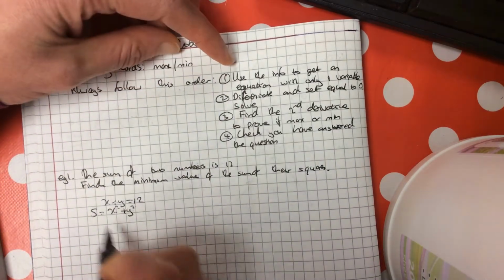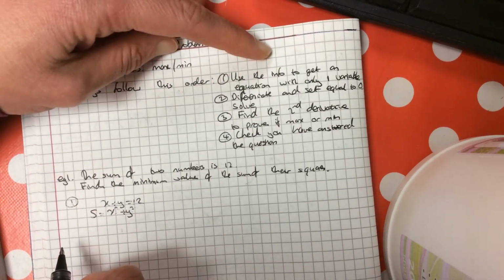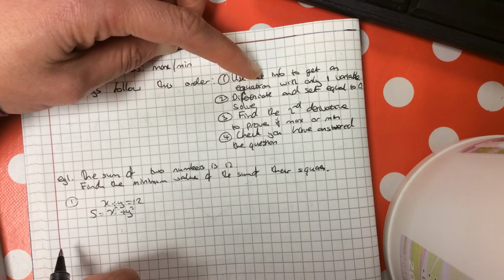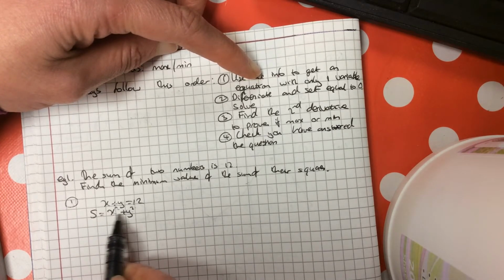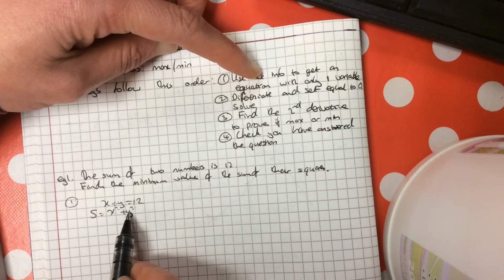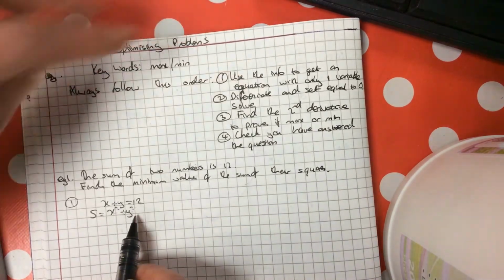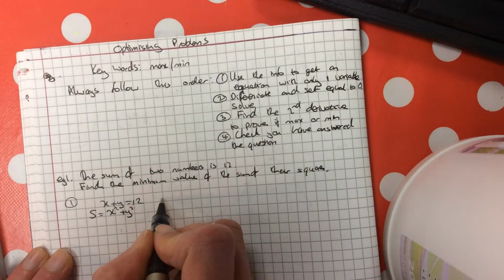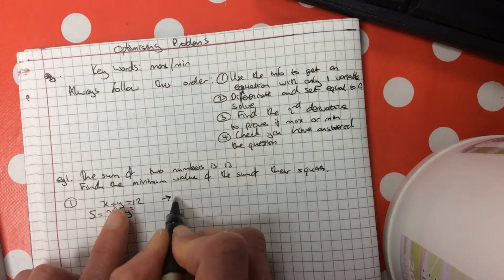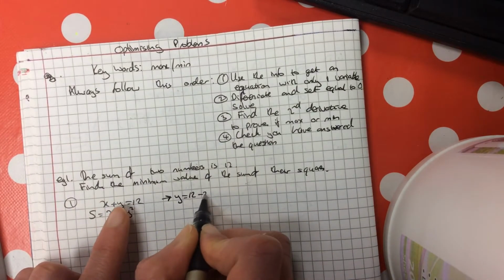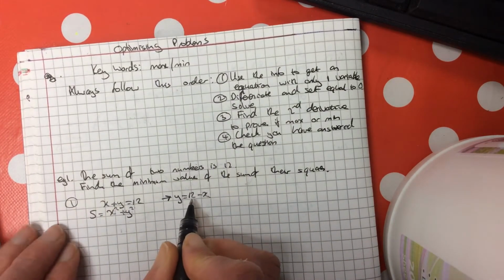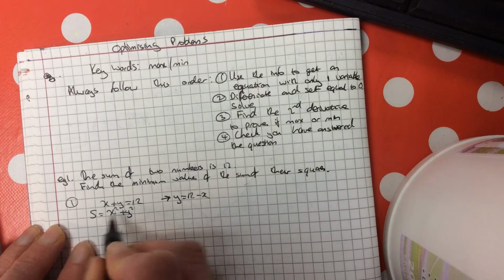Now I'm still on point 1 here. I'm using the information to get an equation with one variable. At the minute I've got two variables here, so I want to eliminate either the x or the y. It doesn't matter which one. So I'll use this line up here to write y equals 12 minus x, just bring that x over. I will take that y and put it in here.